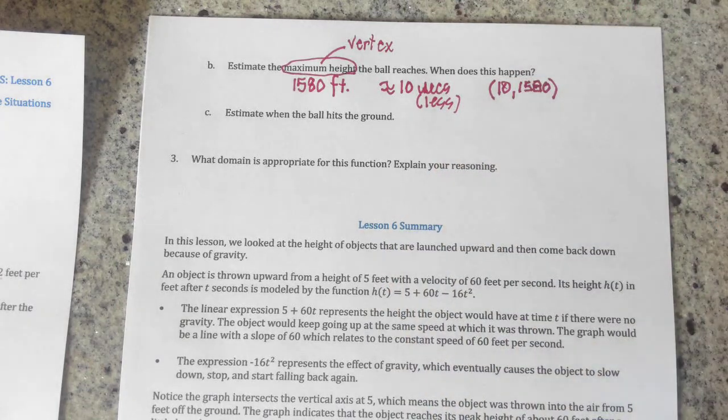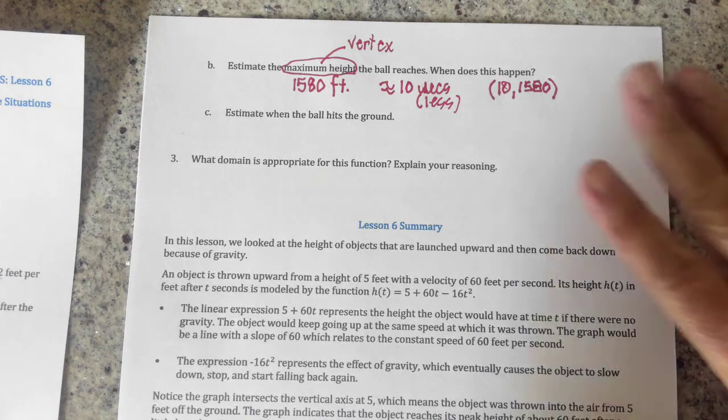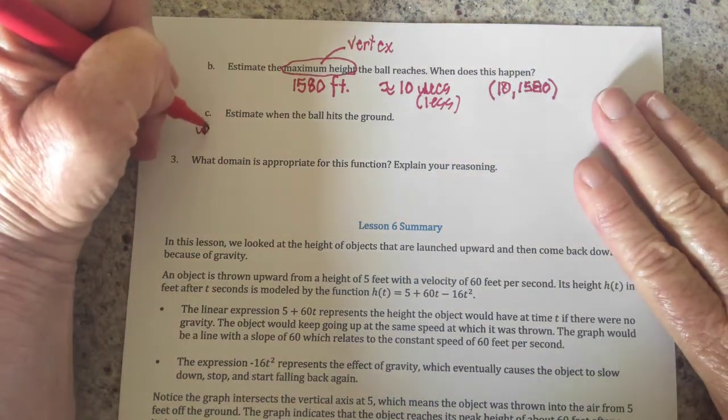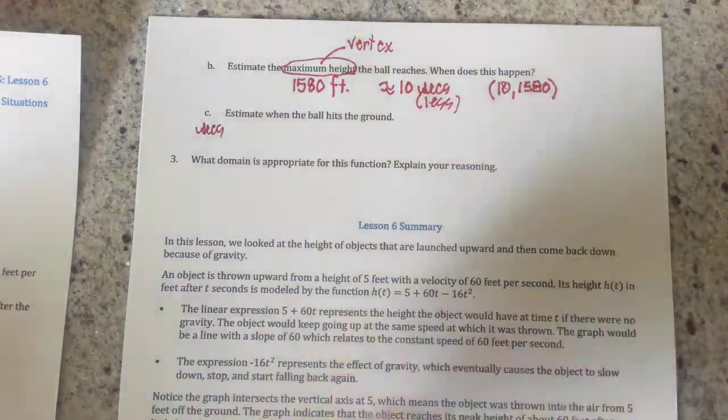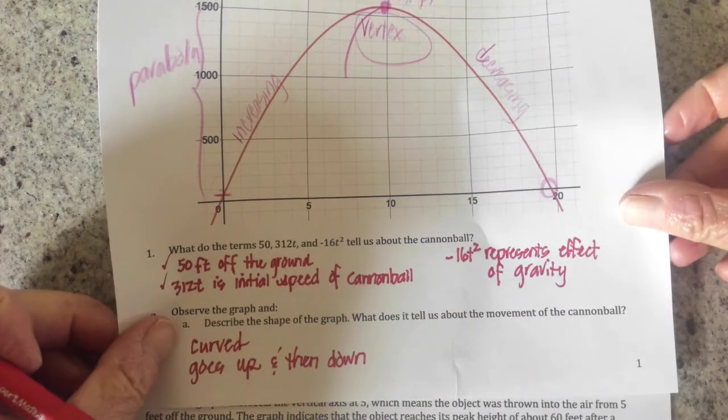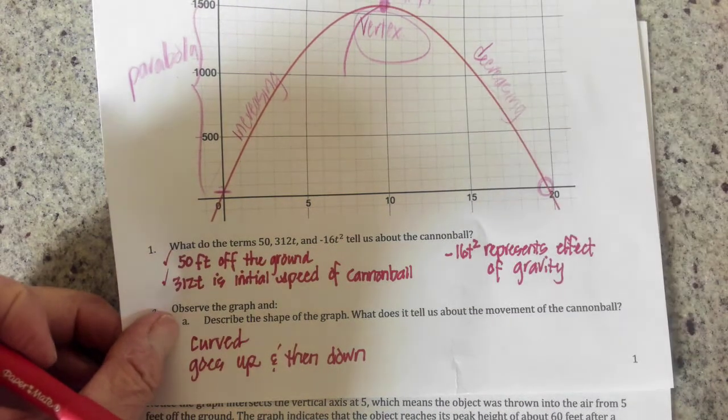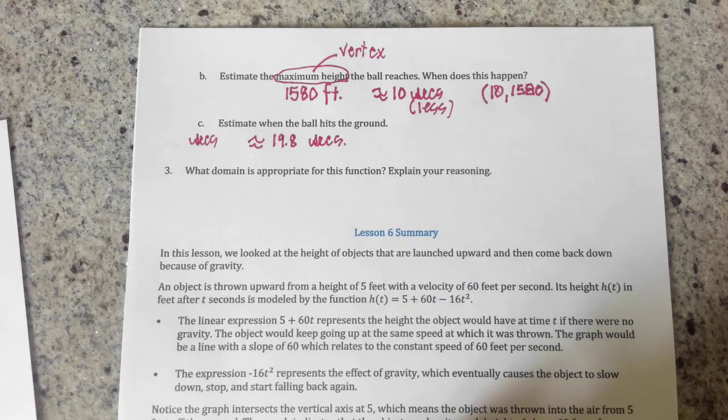The next question asks us to estimate when the ball hits the ground. So we're looking at seconds. So go ahead and read this graph indicating when do you think it hits the ground. So you could see that I estimated the ball hitting the ground at approximately 19.8 seconds. Notice that I didn't use 20 because the cannonball actually hit the ground before 20.